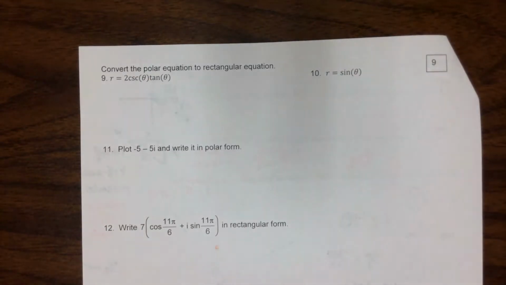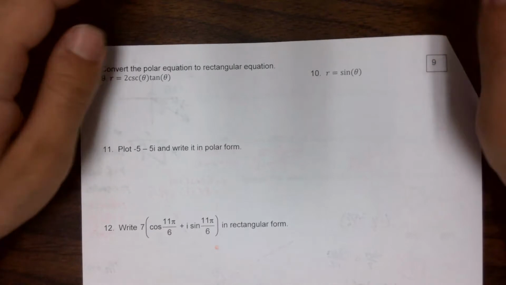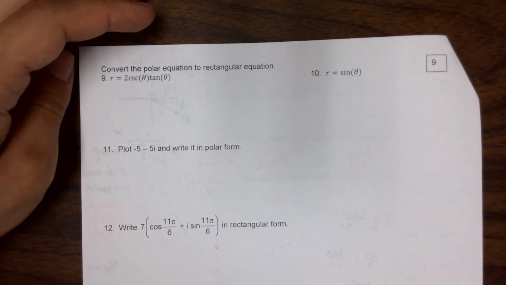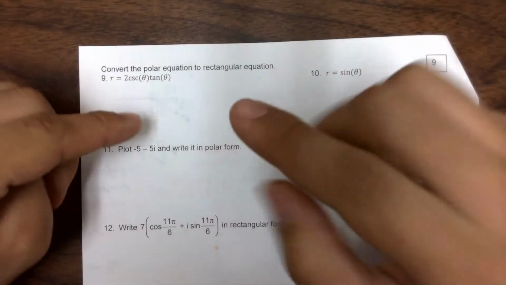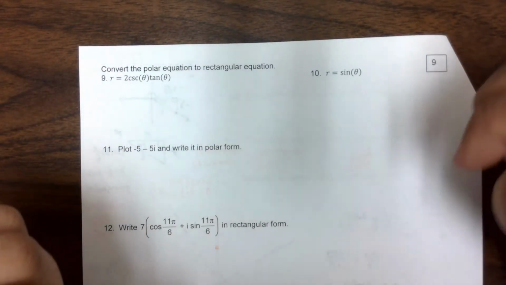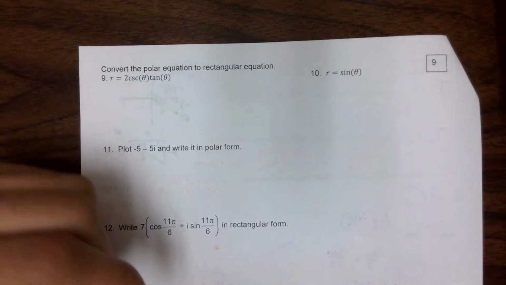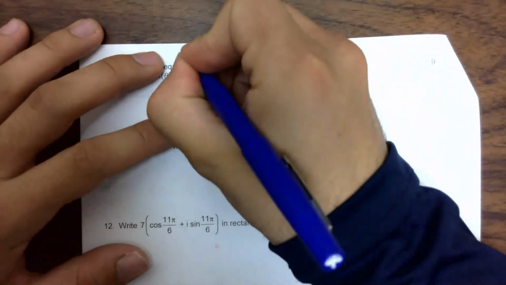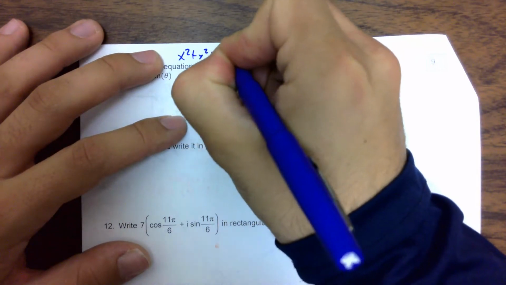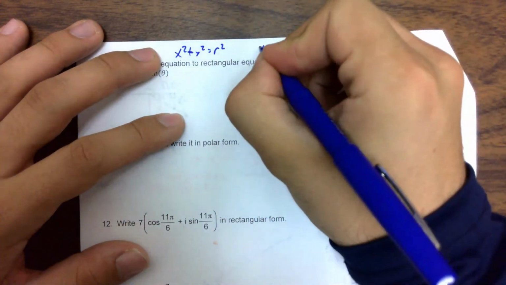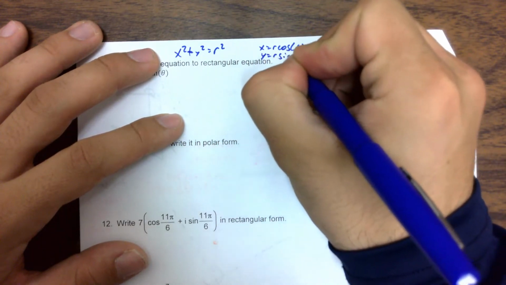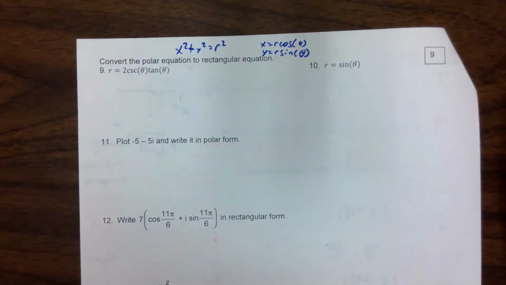Alright, so we are looking at 9 and 10 in that quiz review for chapter 9.1 to 9.3. In 9 and 10, it asks us to convert the polar equation to rectangular equation. For this, there are about 3 formulas we really want to think about: x squared plus y squared equals r squared, x equals r cosine of theta, and y equals r sine of theta. Those are the 3 big equations we want to remember.